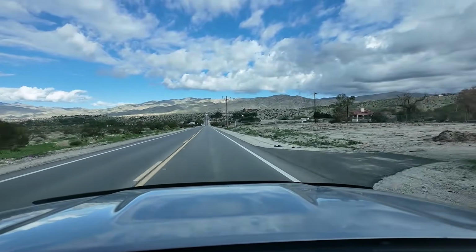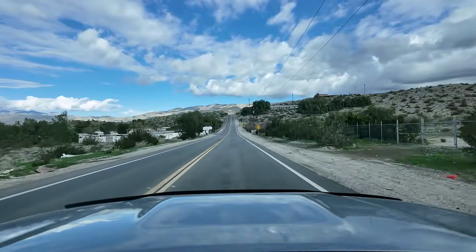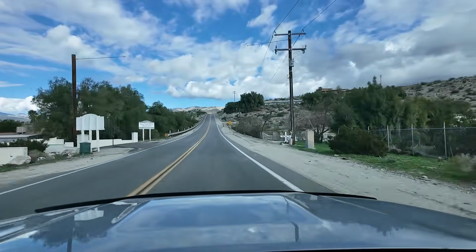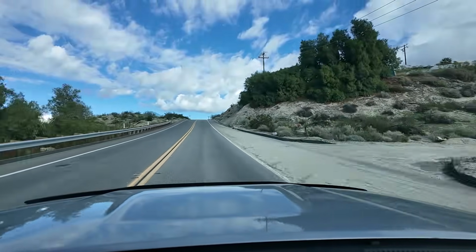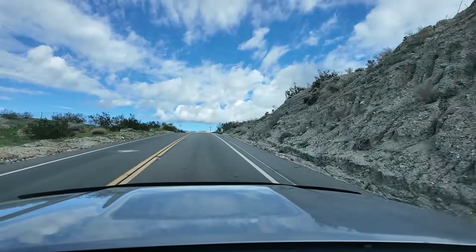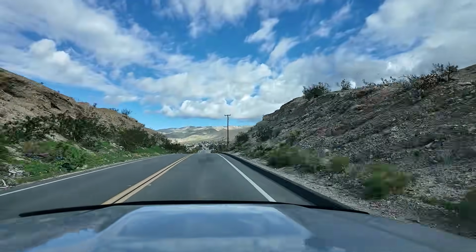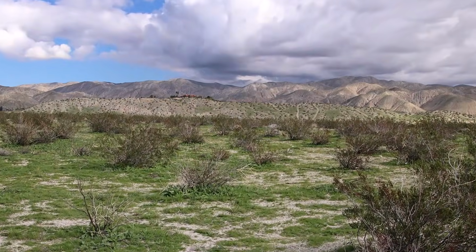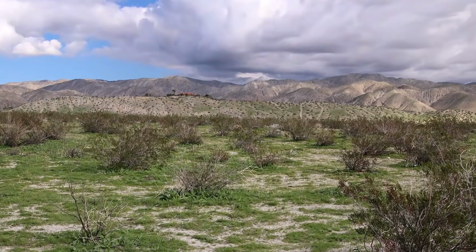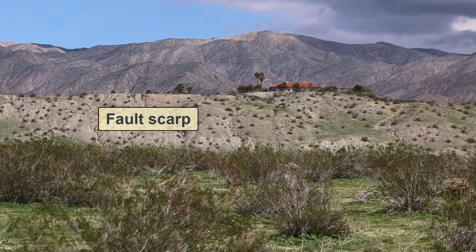And for comparison, from the ground, here's how it looks when driving Mountain View Road, going north through and over the fault scarp. You can see the scarp is around 100 feet high. It looks a lot different from the ground than from the air. This is another view of the fault scarp, with a house sitting on top of it along Dillon Road, just east of Mountain View Road.